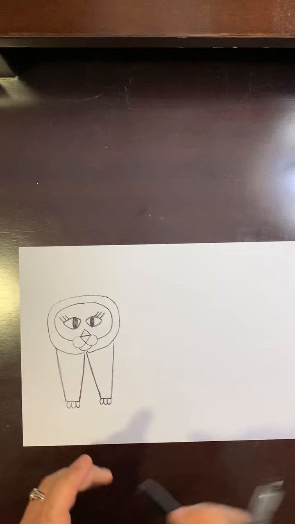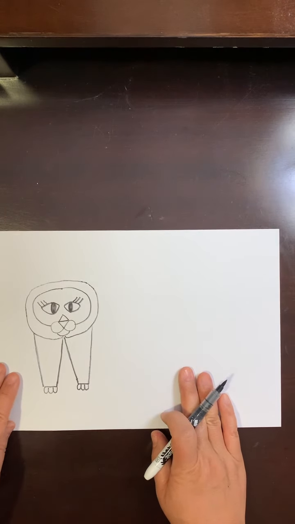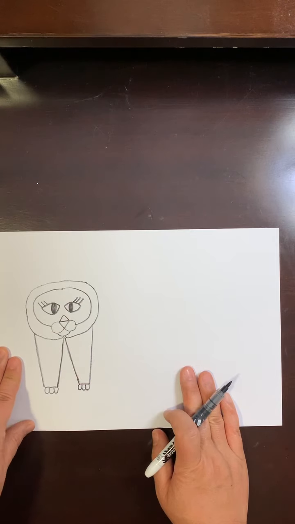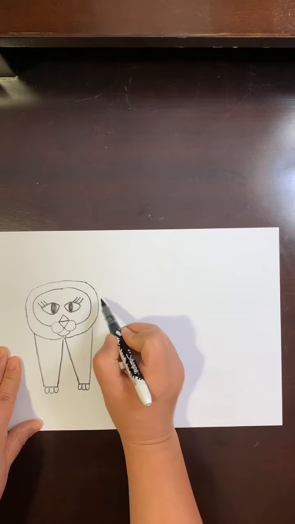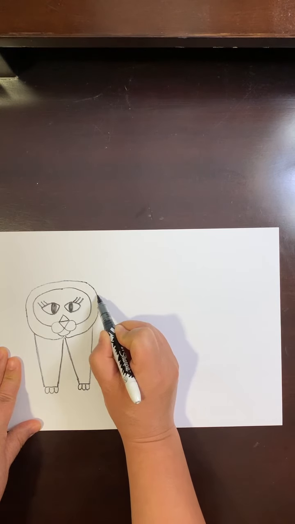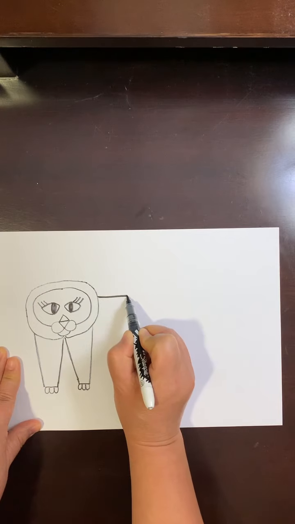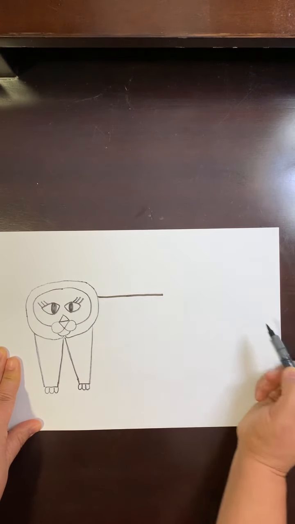Okay, now I'm going to start to make Mr. Leo's body. I have his head and his front legs. Now I'm going to start about here on the side of his face and then make a horizontal line going out to the side like that.